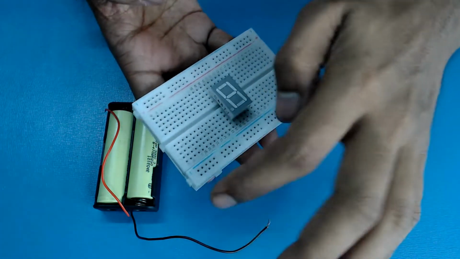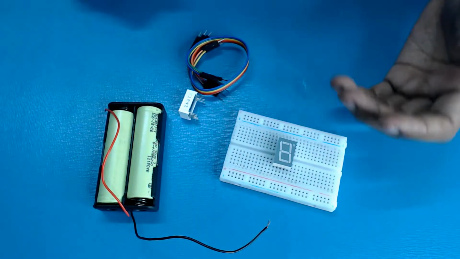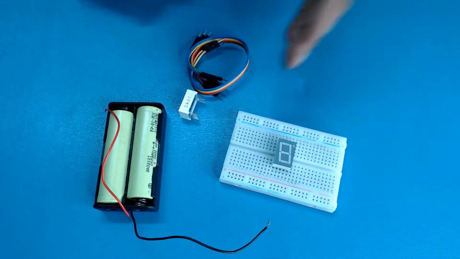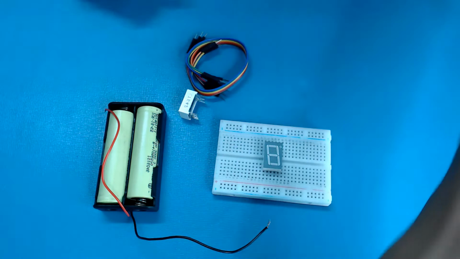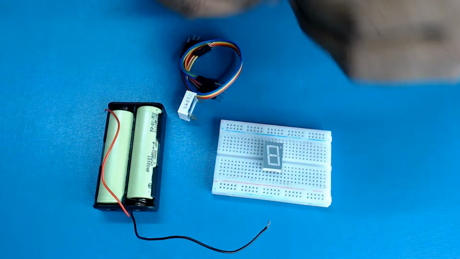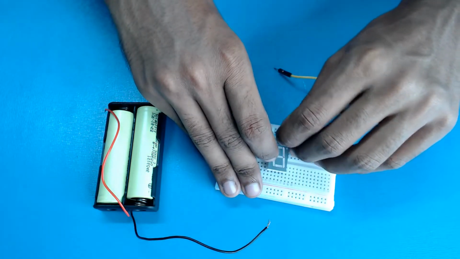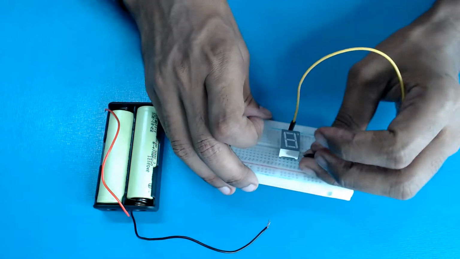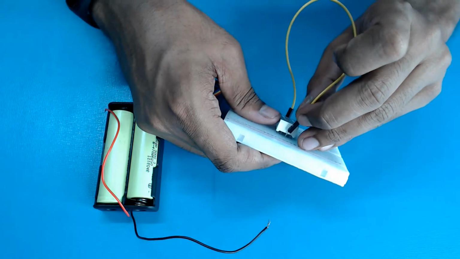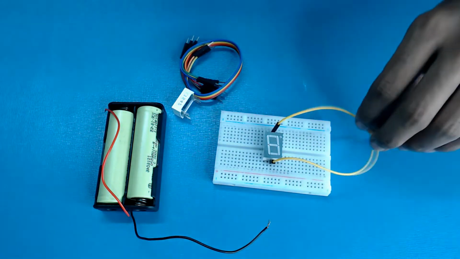As I've inserted it now, the first step is to find out whether it is a common anode or common cathode, meaning whether the common terminal is positive or negative. As I know that these two pins in the middle are common, I can insert a wire in front of them. So let's say like this. Because these two pins are common, I can easily put a wire.